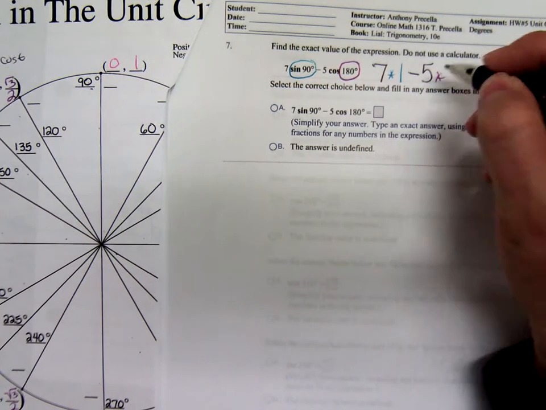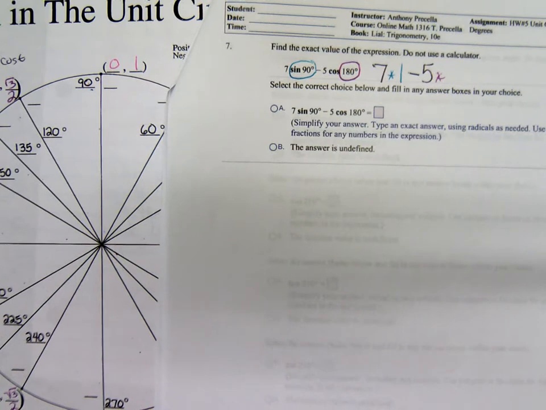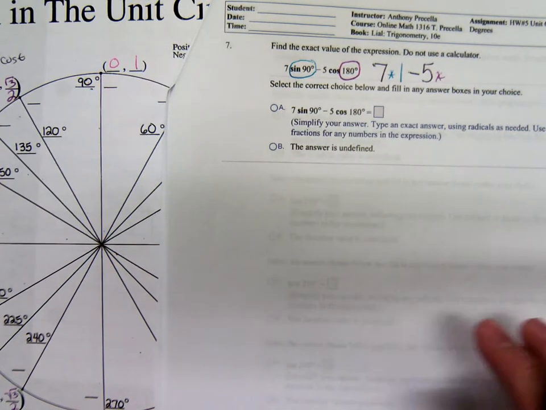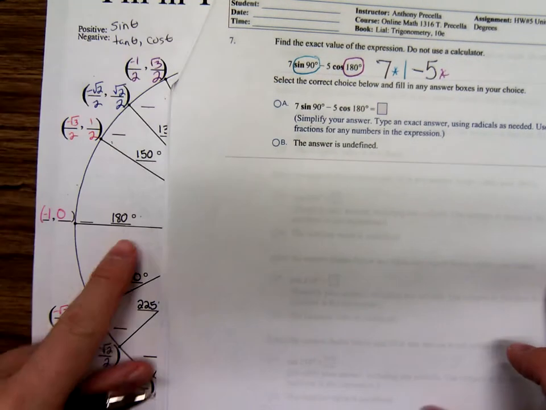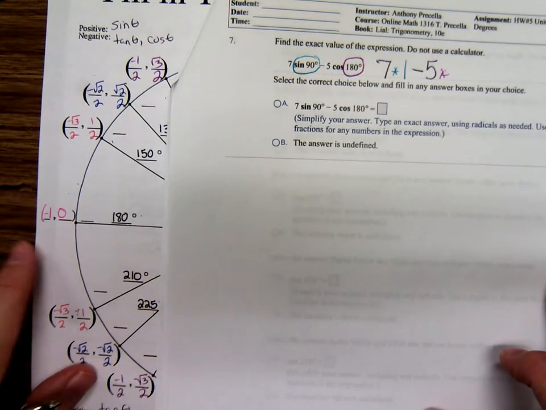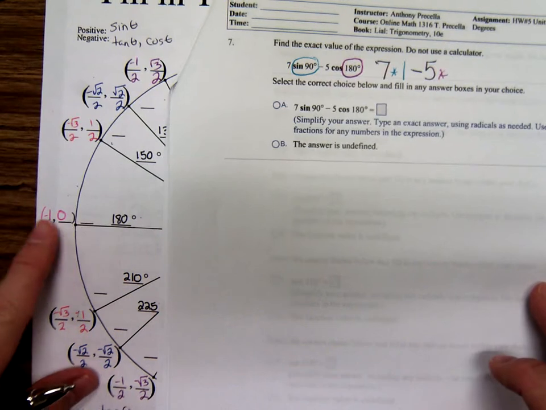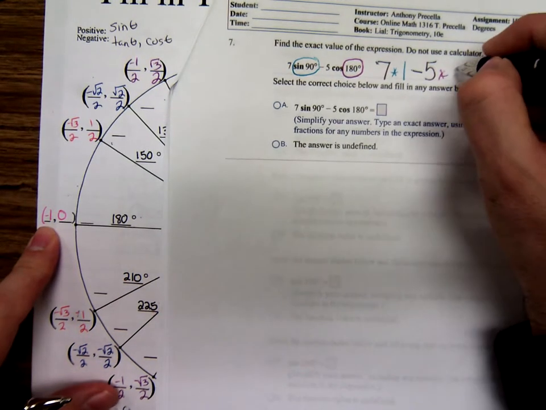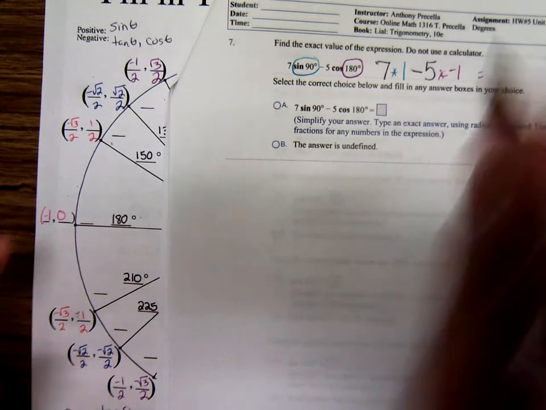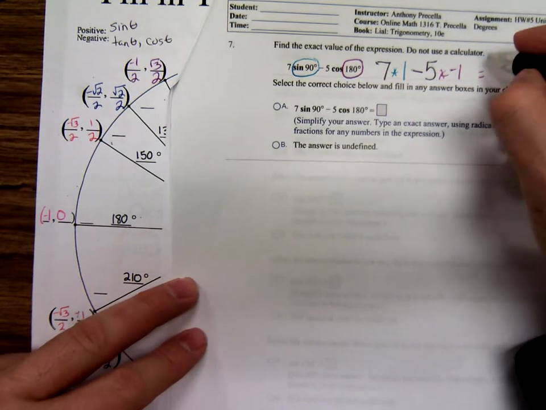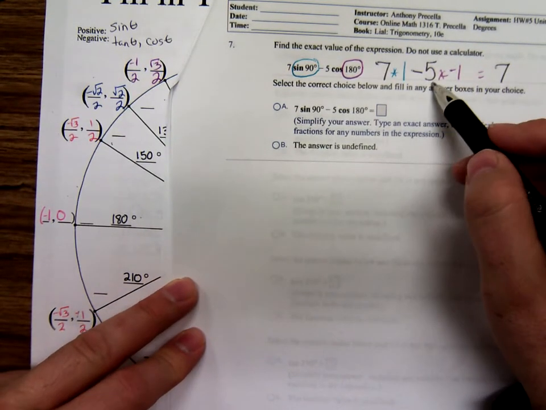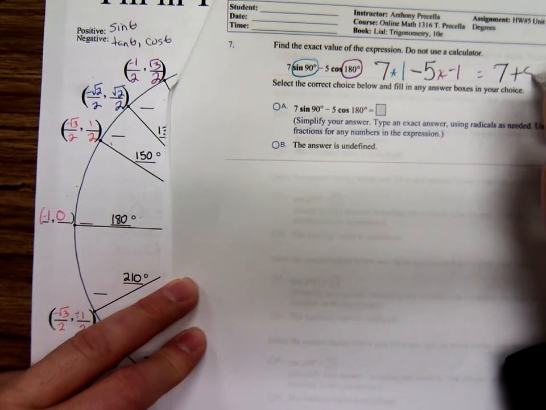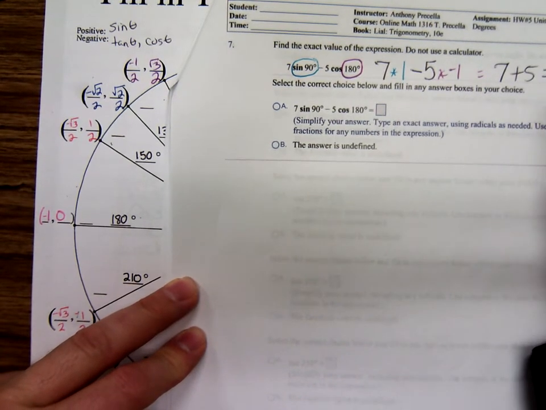What's cosine of 180 degrees? Let me move my unit circle. At 180 degrees, the cosine value is -1. So we would have what? A 7 wait, is that going to be a -5 or a +5? It's going to be a +5, isn't it? Negative times negative. So 12.